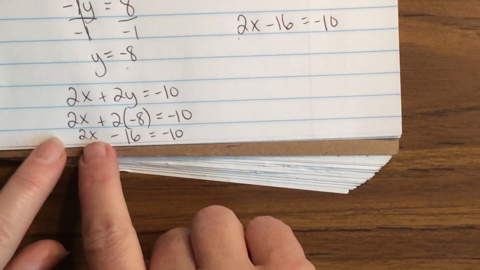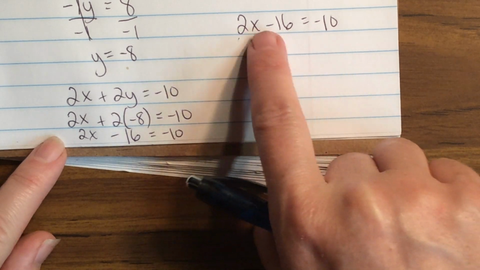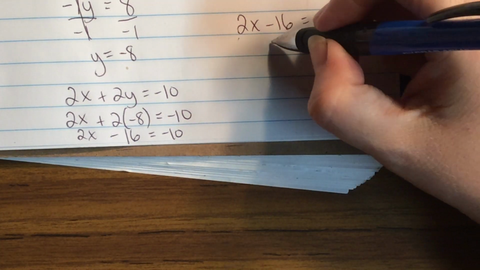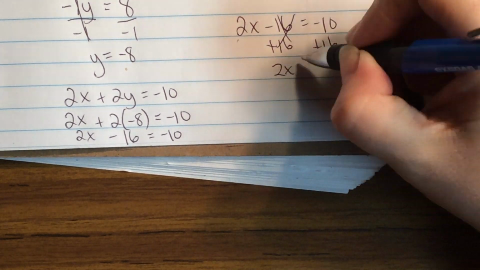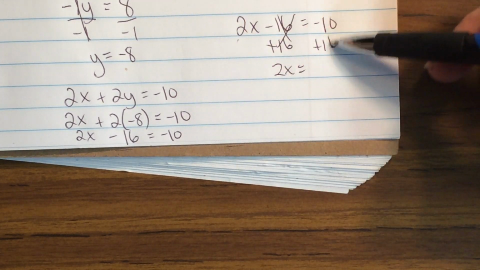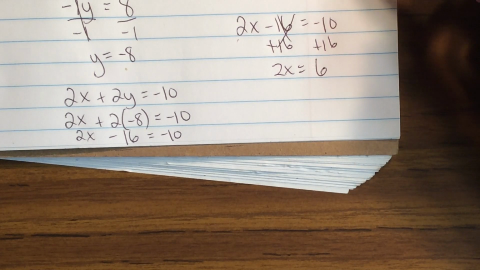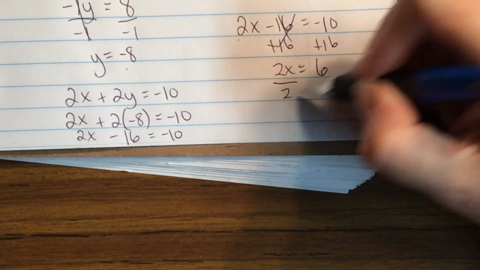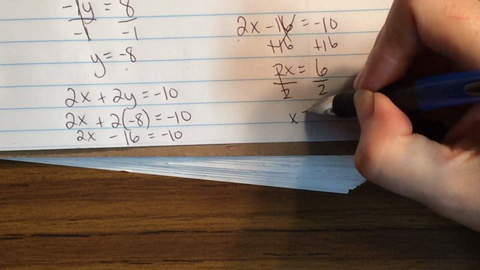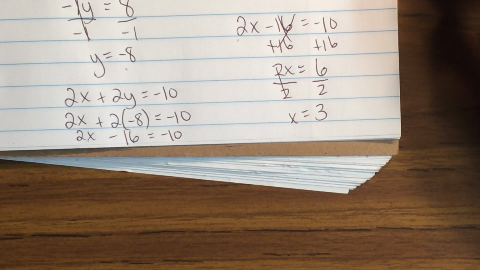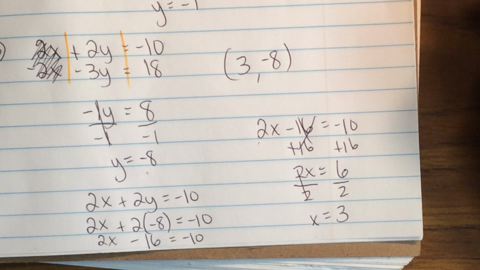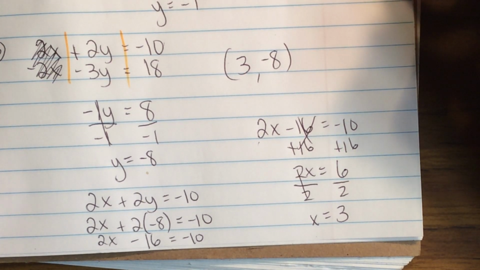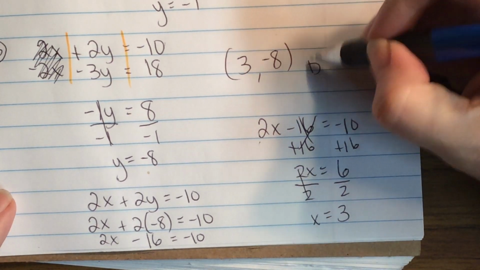So all I did was copy from here and put it up here. Now I'm going to add 16 to both sides. And negative 10 plus 16 is positive 6. Then we divide by 2, and we get that x is 3. So 3 is going to go in the x spot, which is letter D.